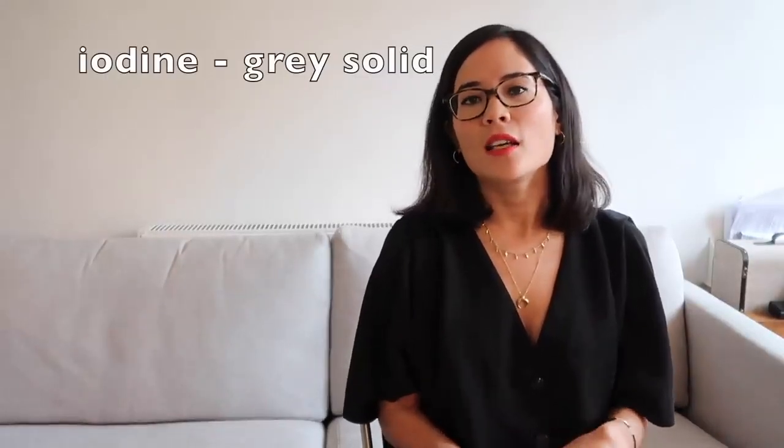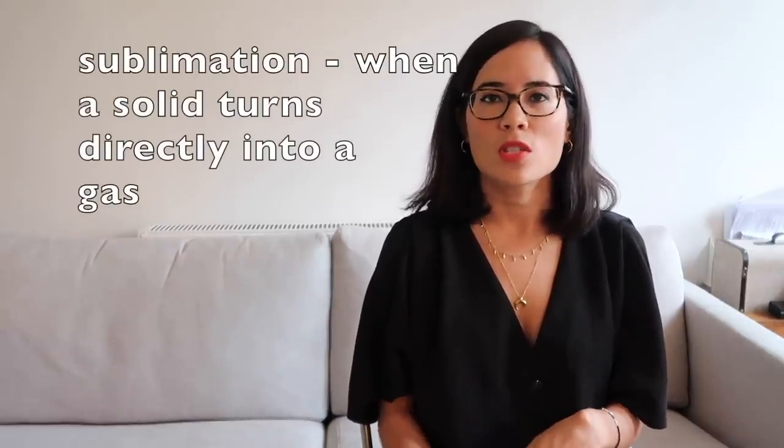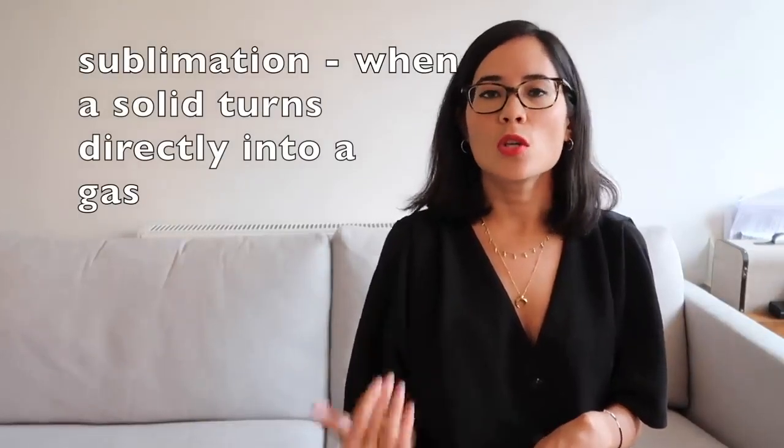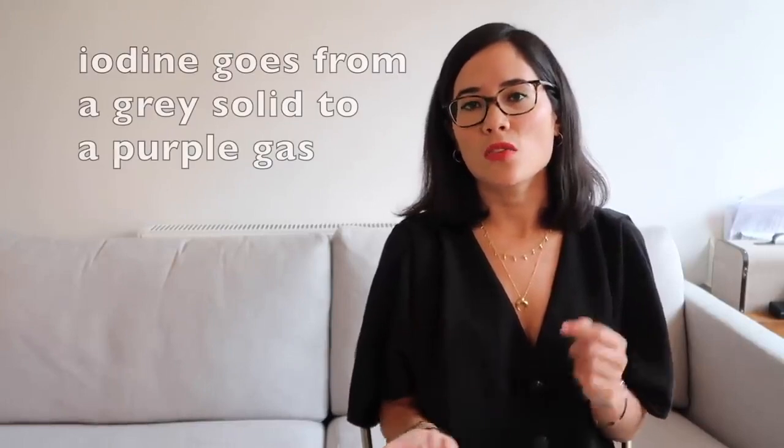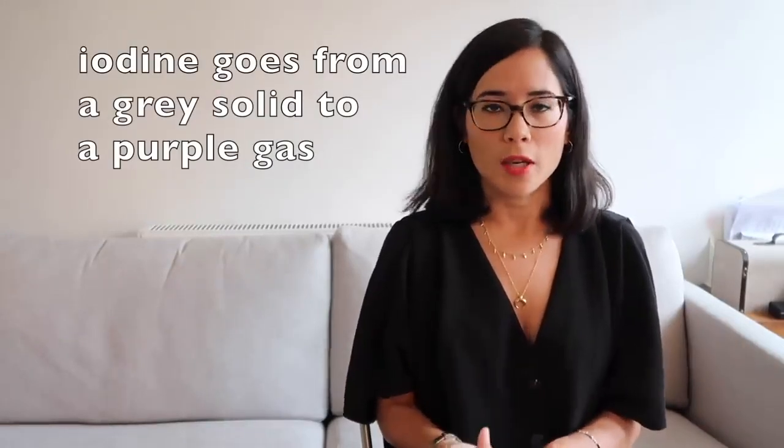Right, so the halogens, we're looking at group 7, so these are the elements including fluorine, chlorine, bromine and iodine. Now don't forget their states at room temperature. Fluorine and chlorine are gases at room temperature. Fluorine is a yellow gas, chlorine is a green gas. Then you have bromine, which is a red-brown liquid, and finally iodine is a grey solid. Don't forget iodine undergoes a process called sublimation, which is when it turns directly from a solid to a gas, and in the case of iodine it goes from a grey solid to a purple vapour.